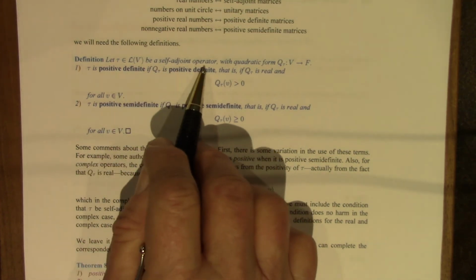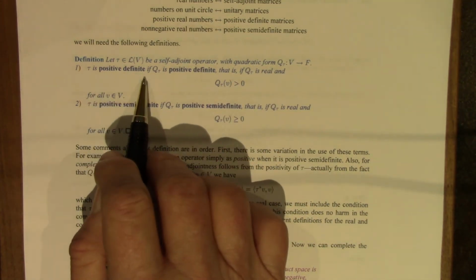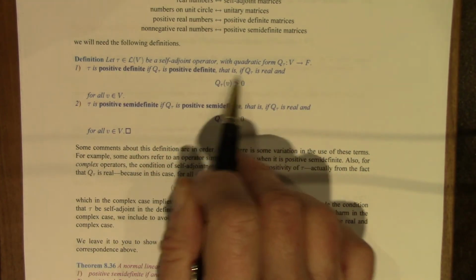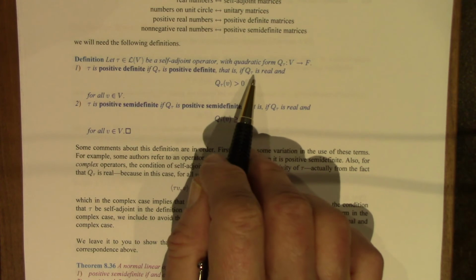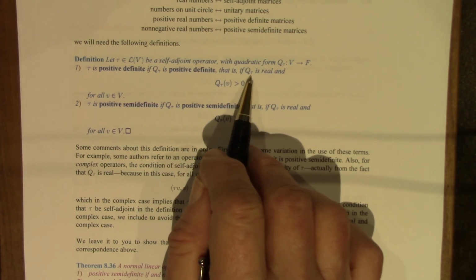Let tau be a self-adjoint operator with quadratic form q sub tau. Tau is positive definite if q sub tau is positive definite, and that means that q sub tau is a real function.